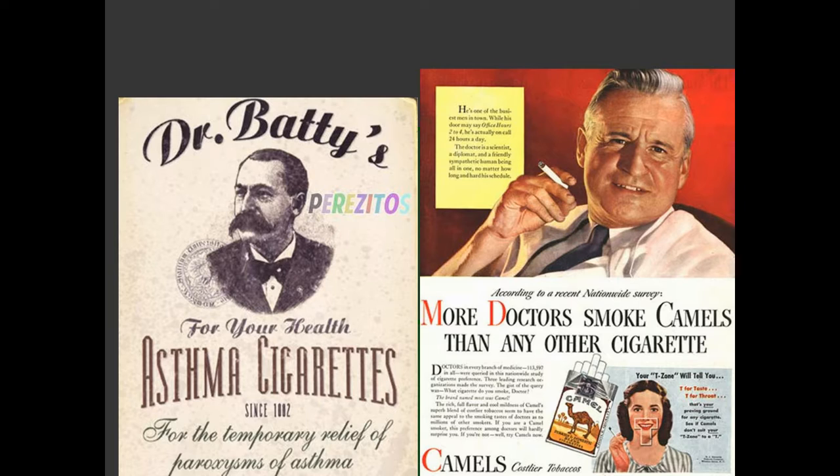And you would get really weird ads like these that you're seeing on the left. That ad is actually telling you that cigarettes are a treatment for asthma. And as you know, asthma is a disease of the lungs. Your lungs close up, and obviously cigarettes would not be good for that. On the right, they're making you believe that that guy with the cigarette is a doctor, and he is recommending Camel cigarettes as safer than other cigarettes.